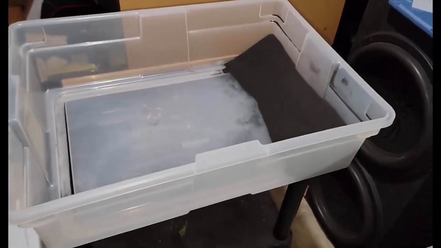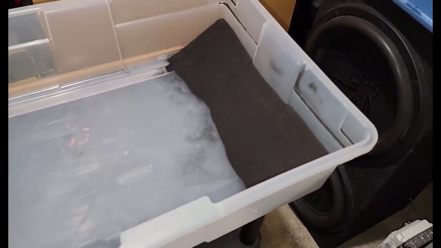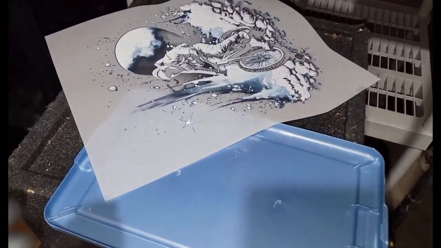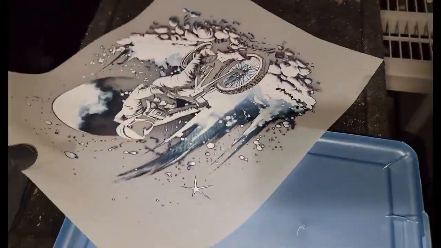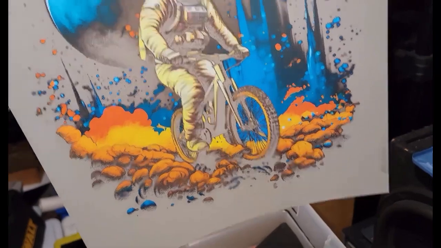Okay, so I'm going to show you guys the next step in the process here. I have a bin, and I have the direct-to-film powder. I'm using the black powder for this one. You can use it on shirt colors or black shirts. It still comes out good with the white powder. Now I got my film here, and so it's printed out. You can see there's the white on that side, and then here's the color on this side.